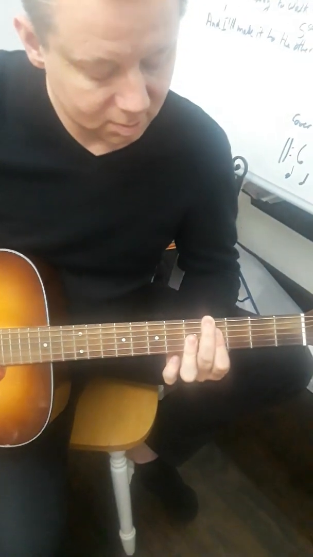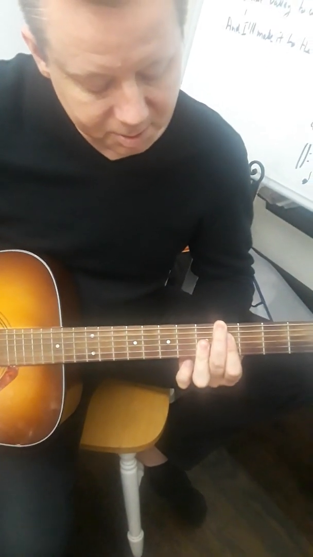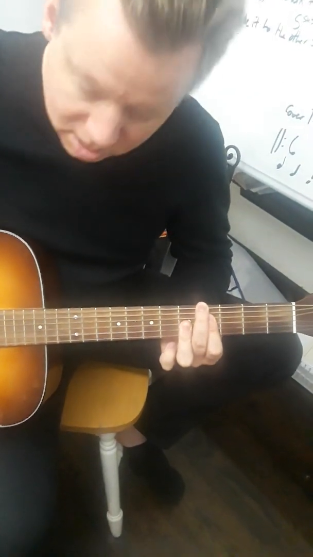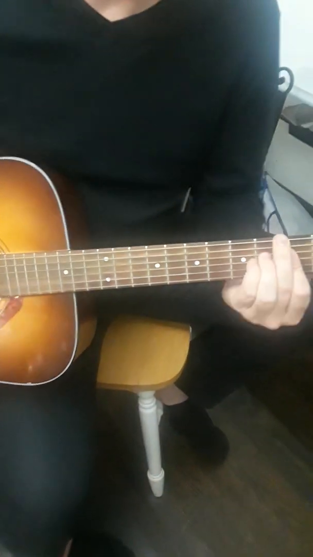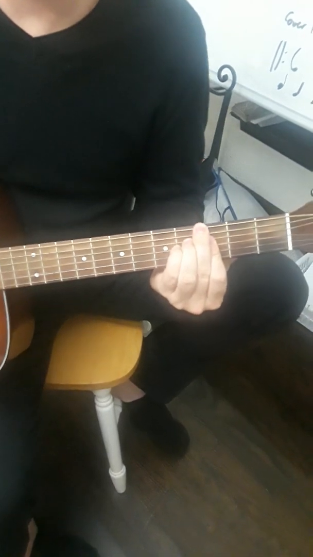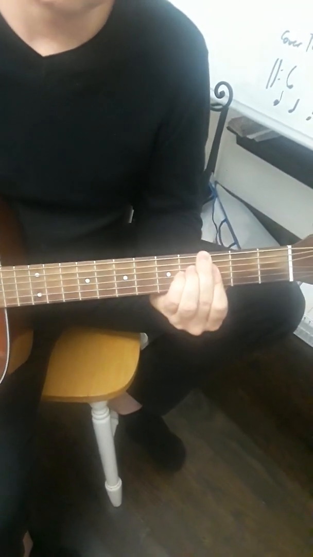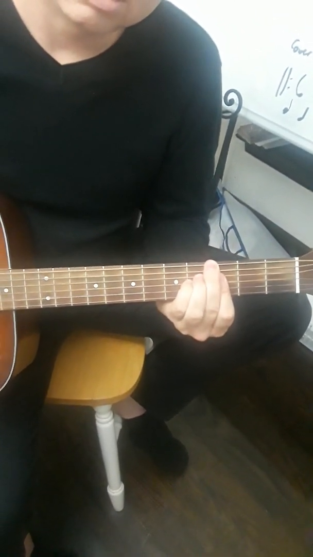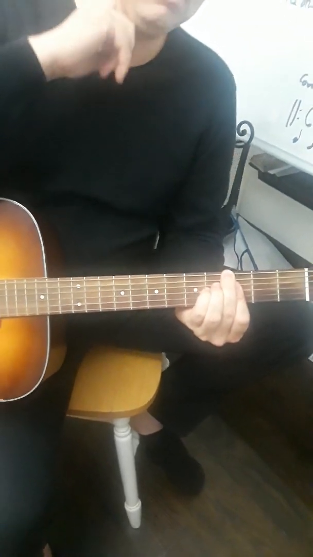And then we do that. This is the 7th, flat 9, flat 13. Resolve it down to a major 7th. So that's what you can do in the minor.